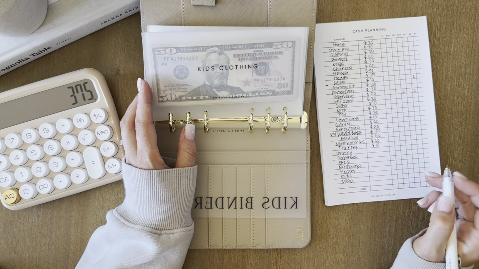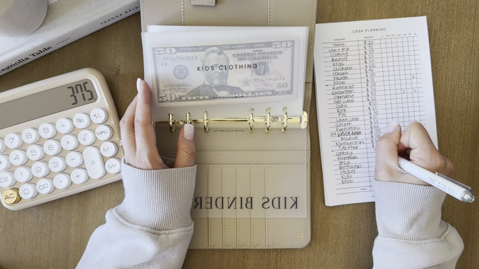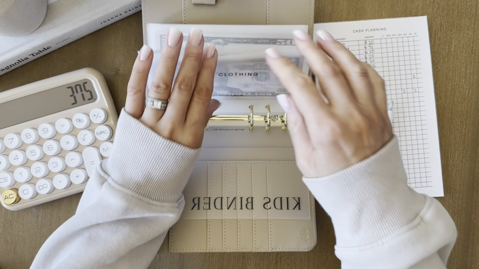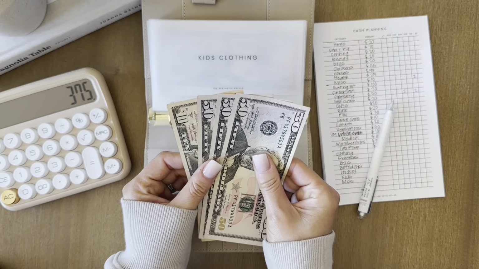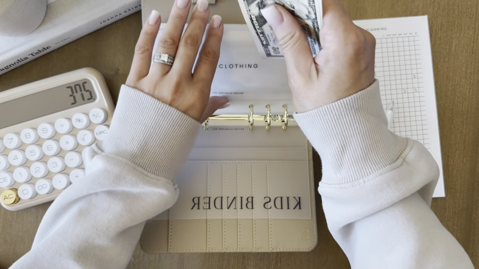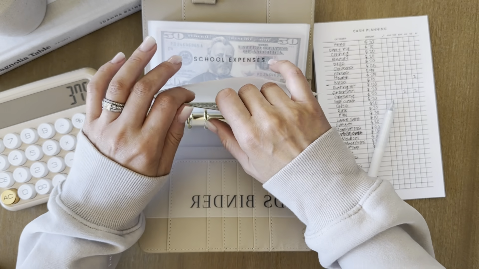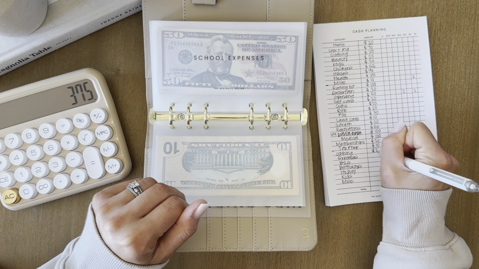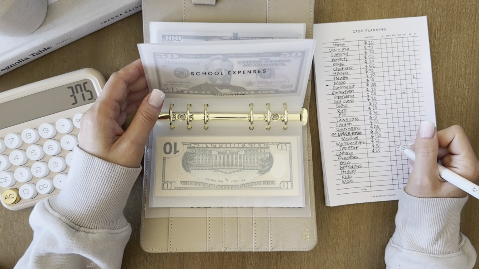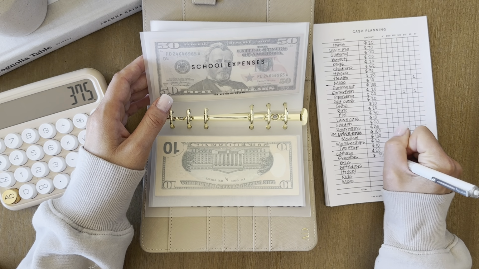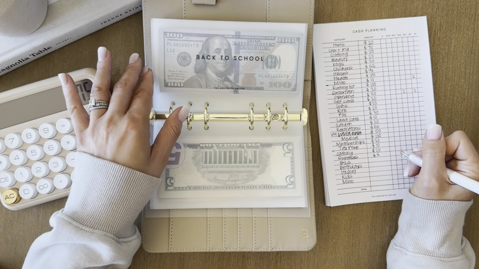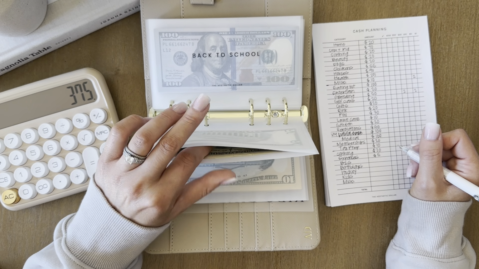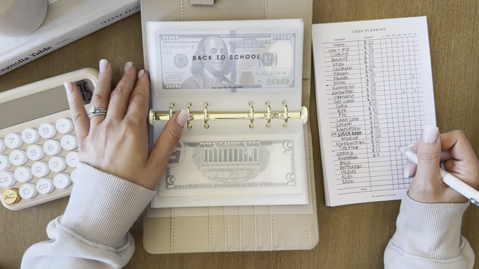Okay, so clothing. How much do they have? I can't even tell. Okay, so they have 160. That's pretty good. So let's just do 20 in the kids' clothing envelope. School expenses, we're just gonna do 5. We'll stuff that a little more once the school year starts, but I think we have over 100 in there. Well, or close to 100.